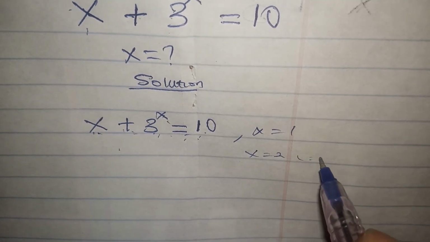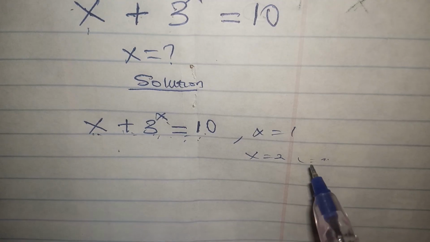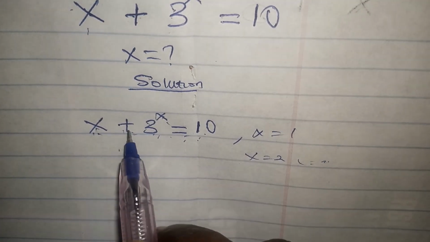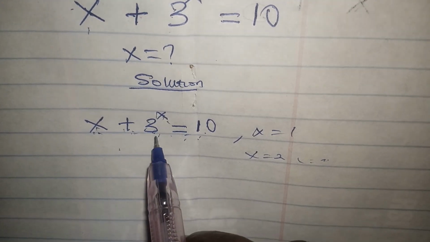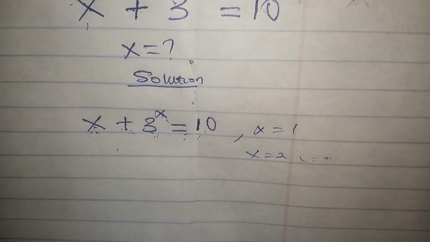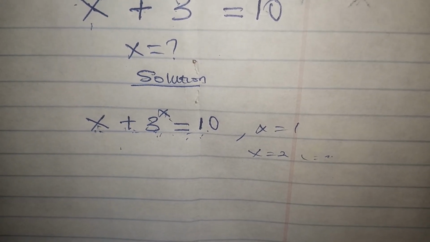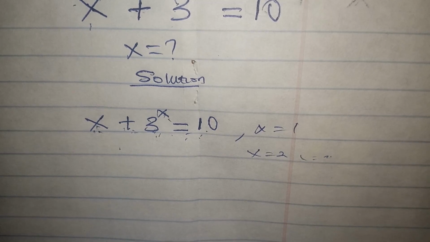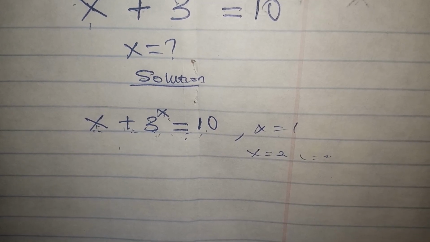And if we do the same thing for x equals 3, we put 3 here, plus 3 to the power of 3 is going to give us what? It's going to give us 30, and 30 is not equal to 10. So we can't just easily assume the value of x in this challenge. We have to solve for it.